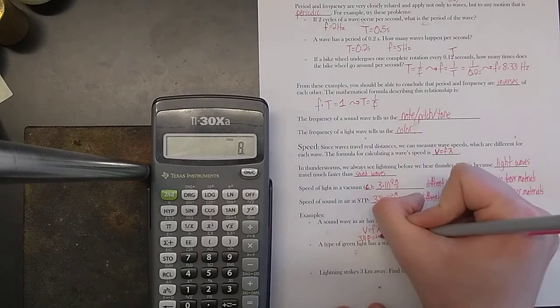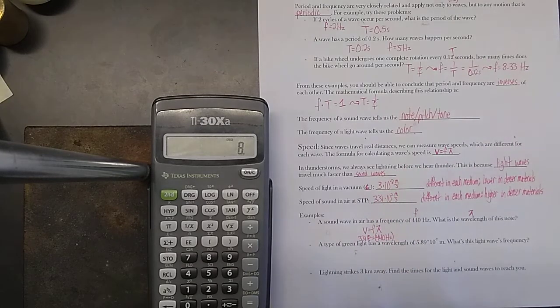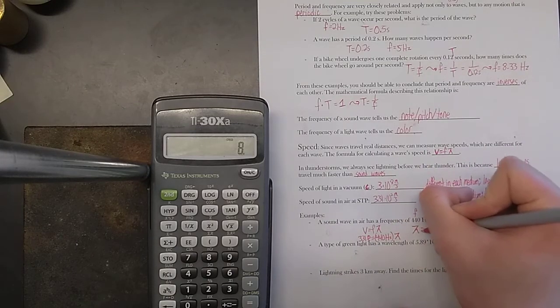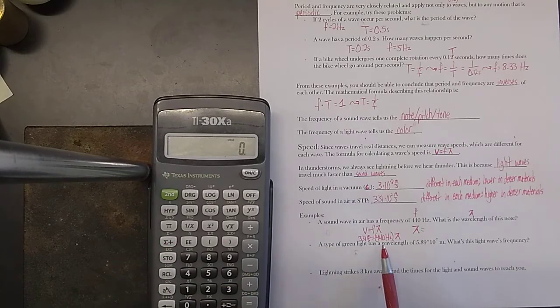Equals the frequency of 440 hertz, which has some relevance in music, but I can't remember what it is. It's like concert A or something like that, times lambda. We can actually figure out the physical size of this wave. If this wave occurs 440 times per second, that's what hertz means, how many times the cycle repeats per second, and it travels 331 meters per second, we can actually figure out how big that wave is.